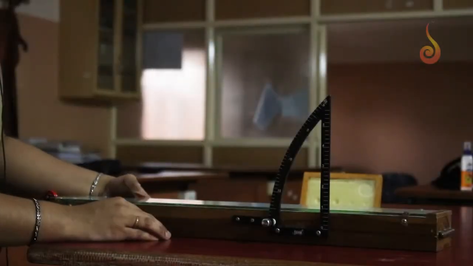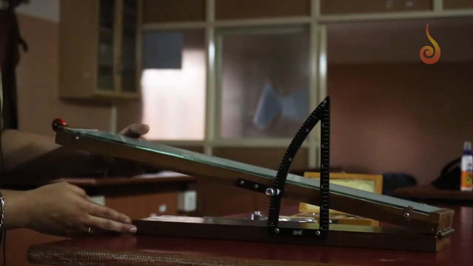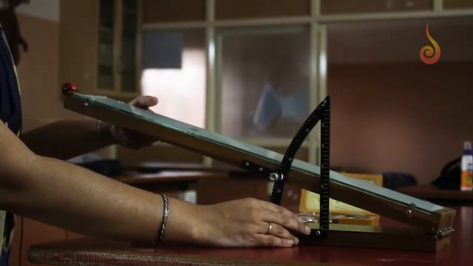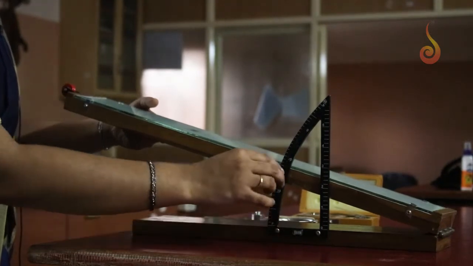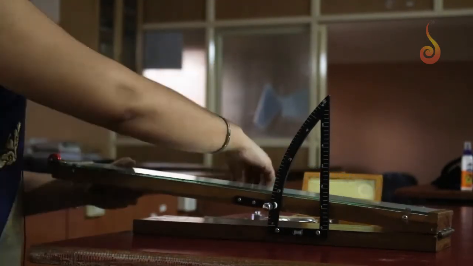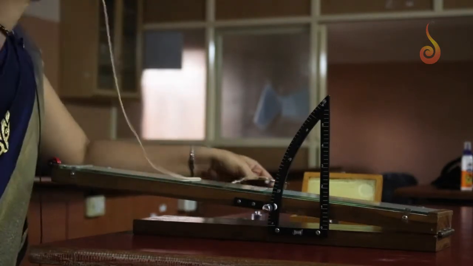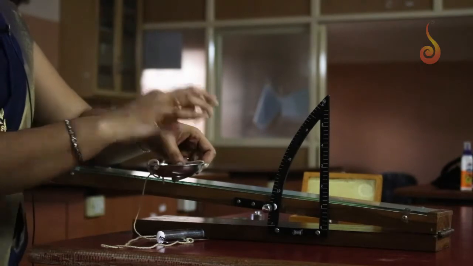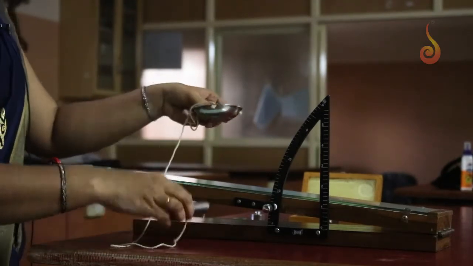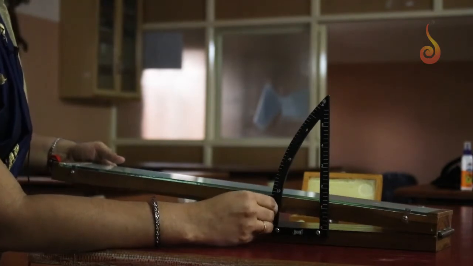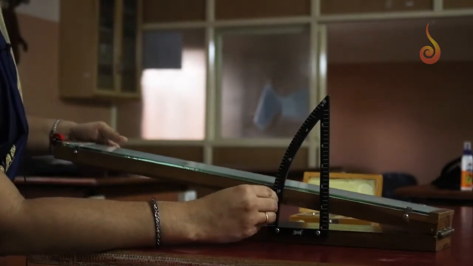Here is the experimental setup, and this one is the horizontal surface and this one is the inclined surface, and this is the protractor. Using this we are going to set the angle, and for this experiment we need this roller and scale pan and slotted weights. So first we need to adjust some particular angle of inclination.